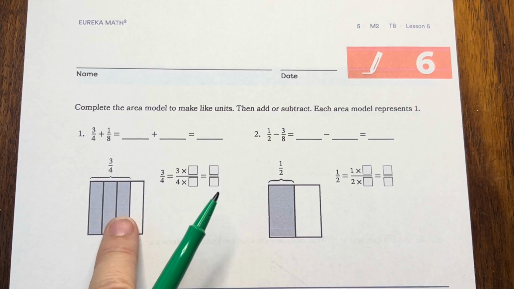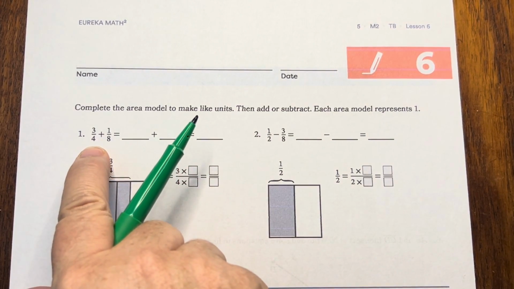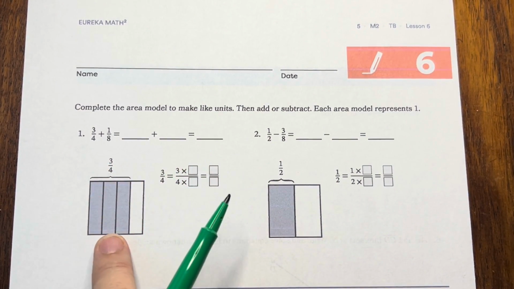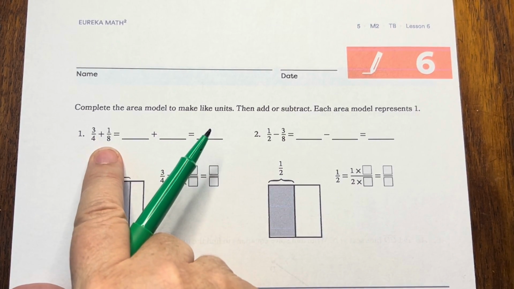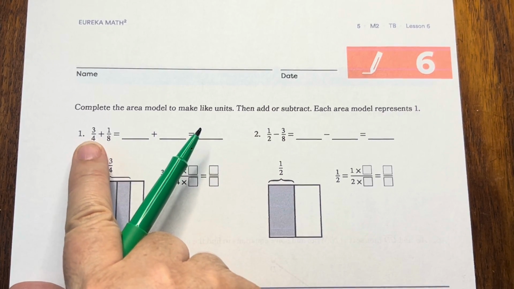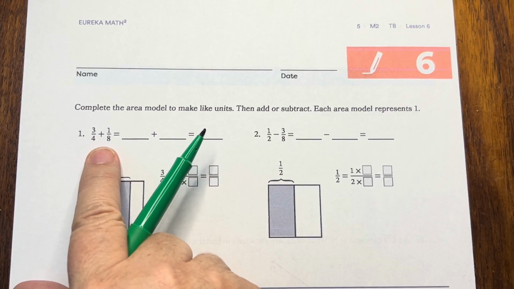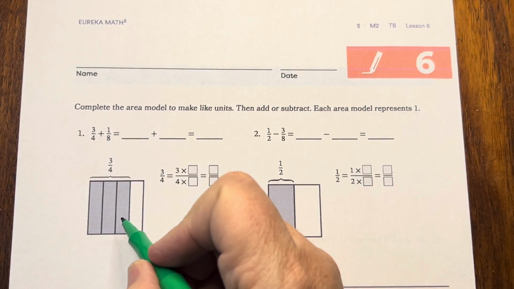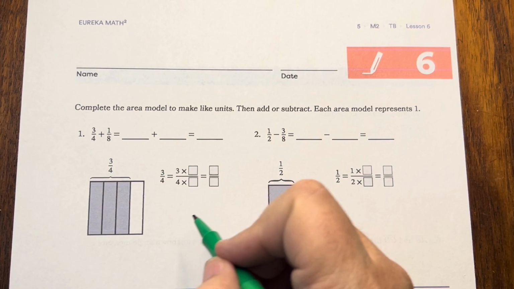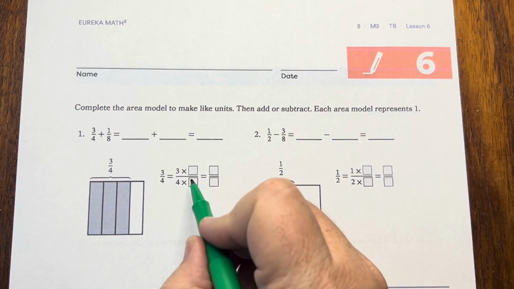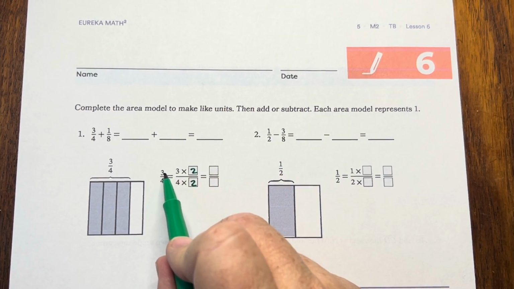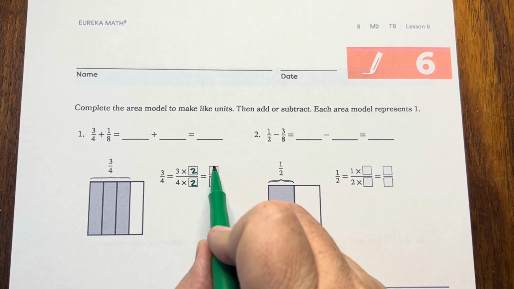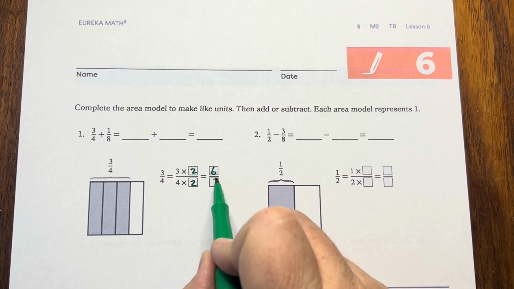So you can see already they have drawn the 3/4 and represented this fraction as 3/4. But we can see that we have fourths and we have eighths. And so we're going to change our fourths into eighths so that we have like units. So if I look down here, I could just think about this. Like yesterday, we were talking about how you could multiply by 2 to get eighths. And so we can see that 3 times 2 would be 6, and 4 times 2 would be 8.